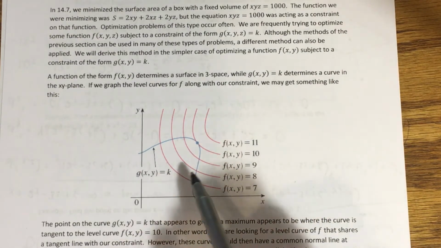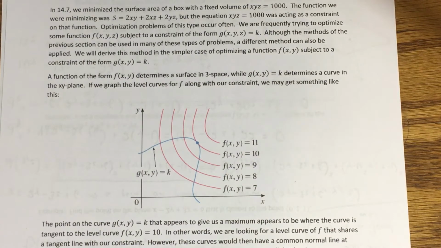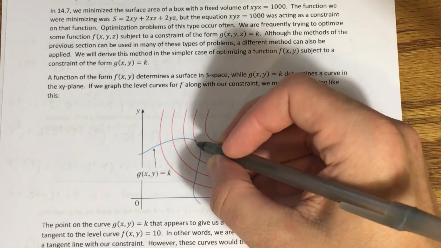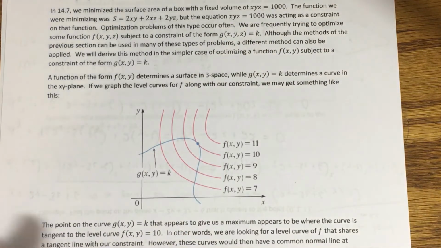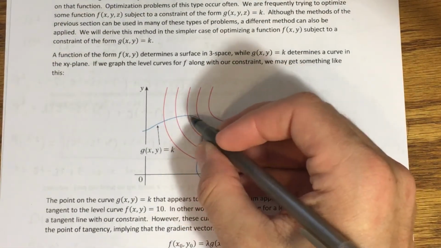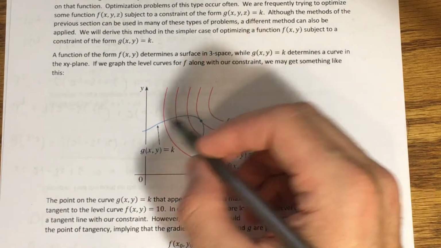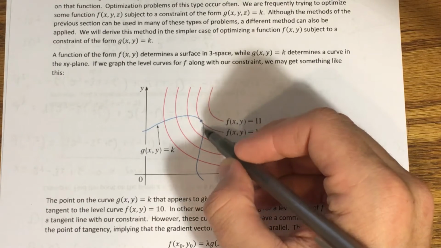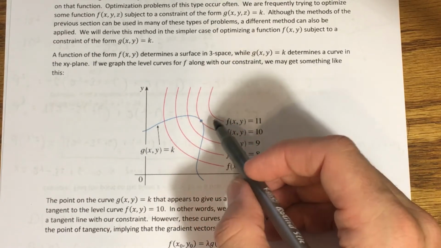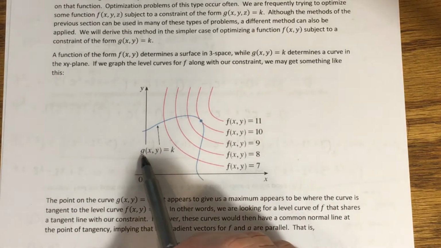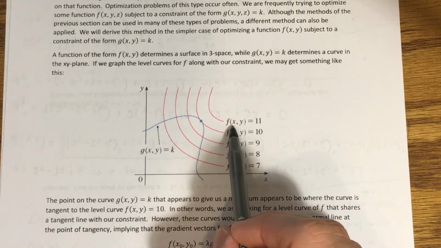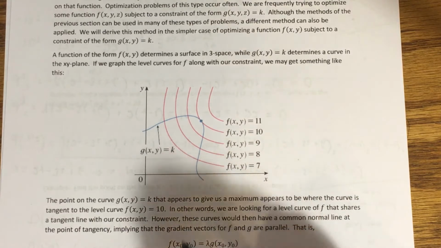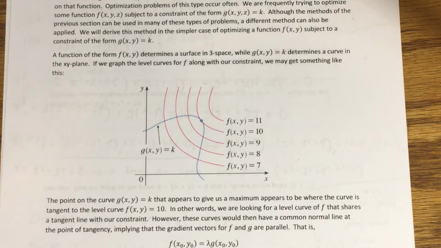Well, remember, one thing that we determined back in 14.6 is that if you have a tangent vector to a curve, whether it's a space curve or a plane curve, the gradient vector of that function at that point will be orthogonal to that tangent vector. That means that the gradient vector of g and the gradient vector of f will be parallel to each other. They're both lying along that same normal line. They're not necessarily equal, but they are parallel.